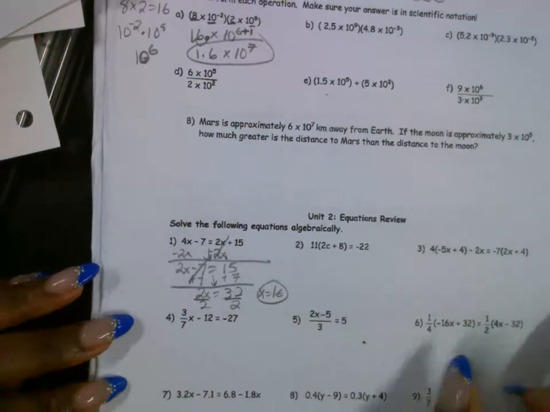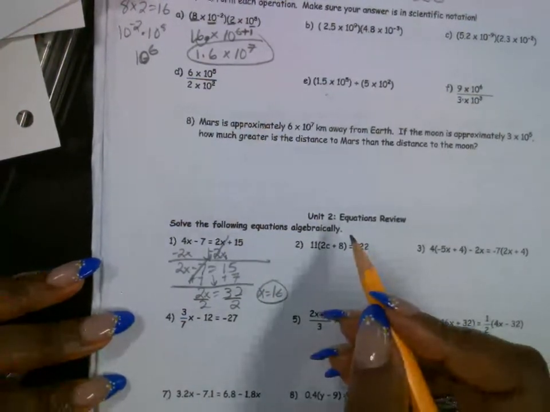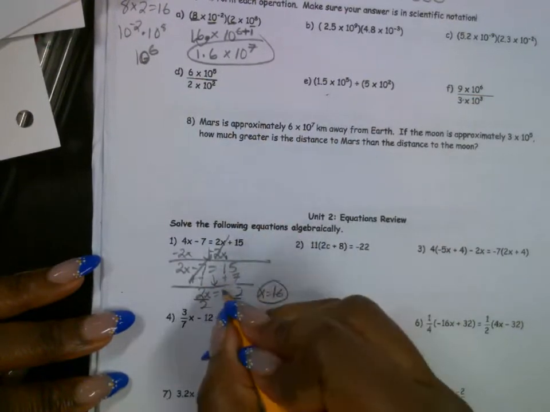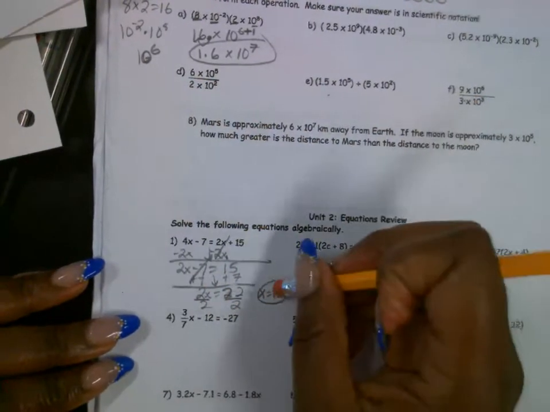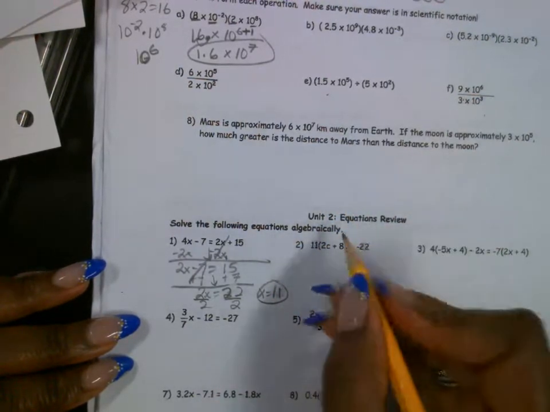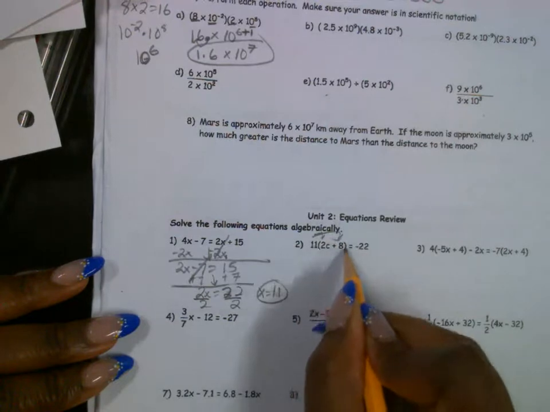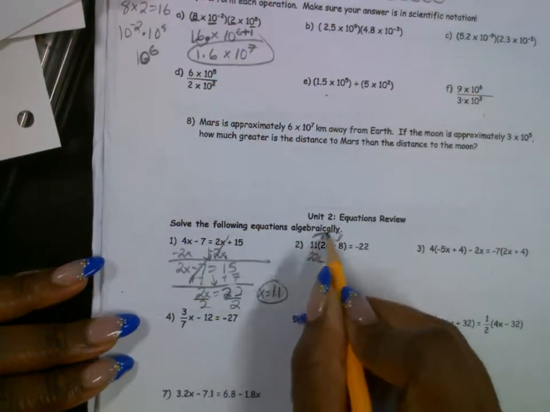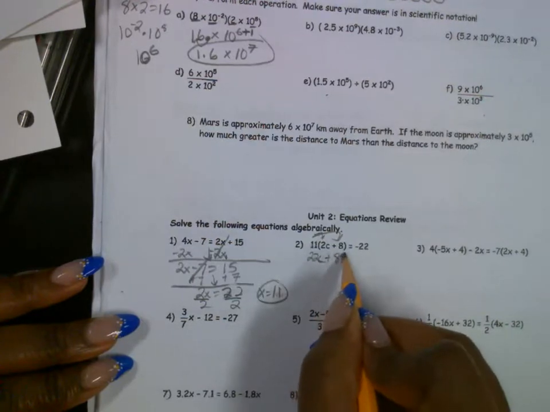Oh, wait. I'm tripping. 22. Not 32, Miss Reyes. 22. So x is equal to 11. Sorry. All right, distributive property here. 11 times 2c is 22c. 11 times 8 is 88.